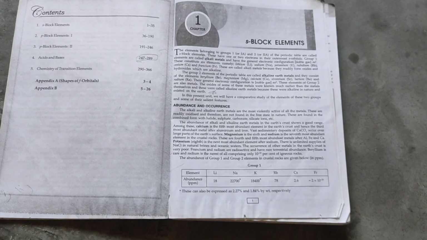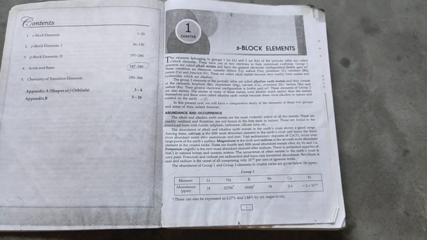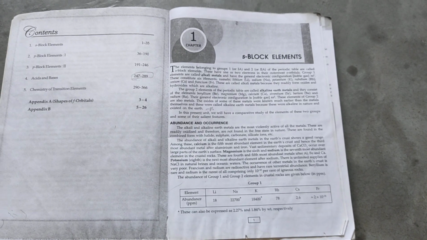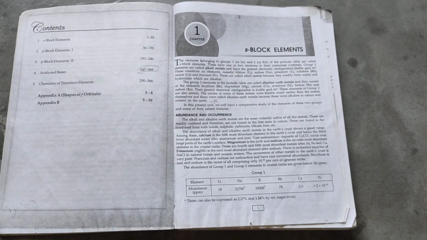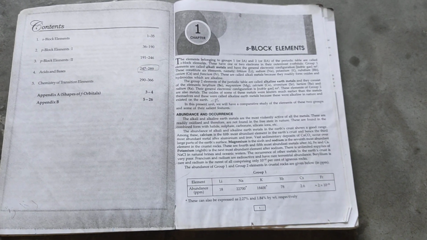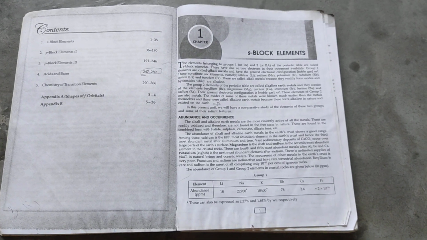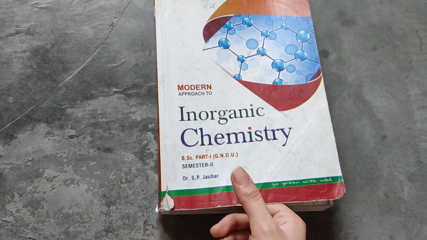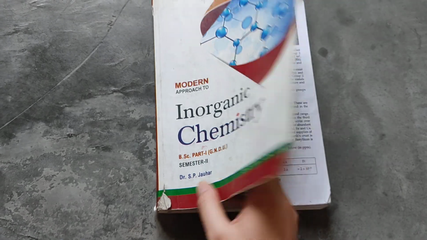Hi everyone. From now on, I'll make sure to cover your entire BSc chemistry syllabus. Today we have the chapter S block elements. The book I am using here is Inorganic Chemistry by Modern, and it is for GNDU.